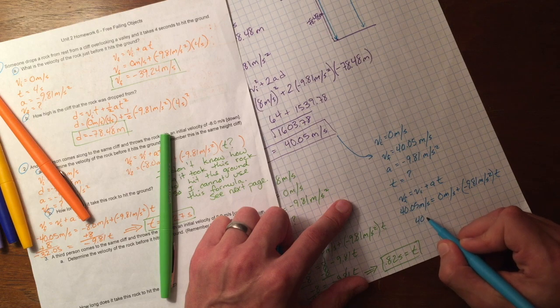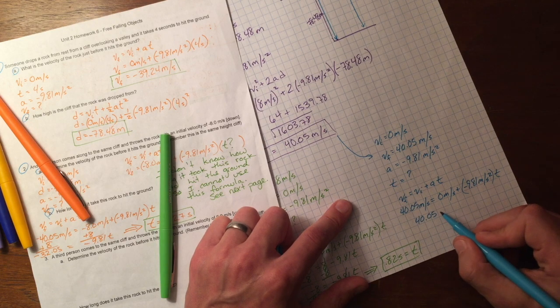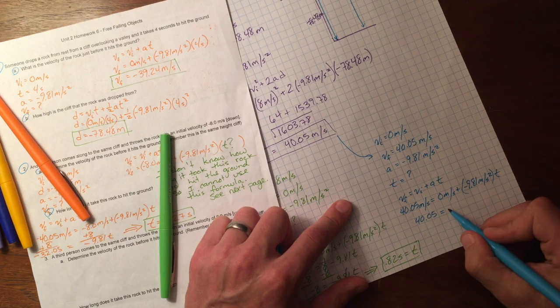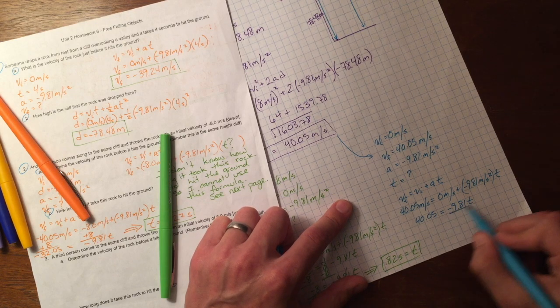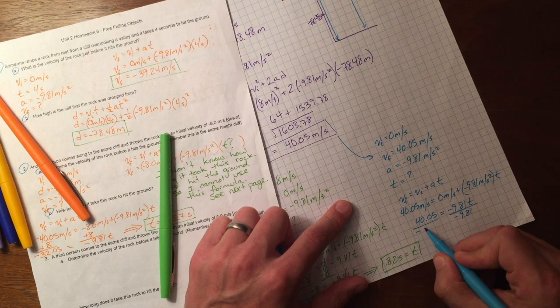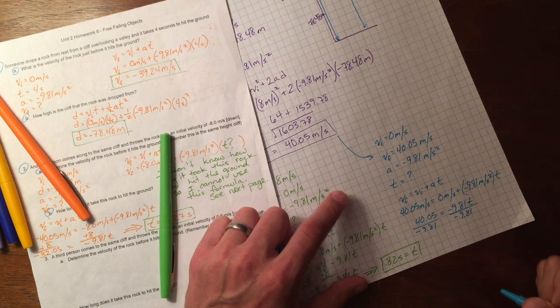So 40.05 equals negative 9.81 t. We can divide by negative 9.81.